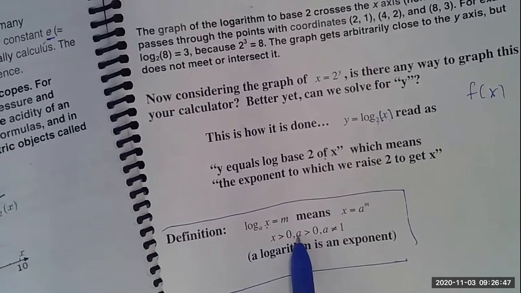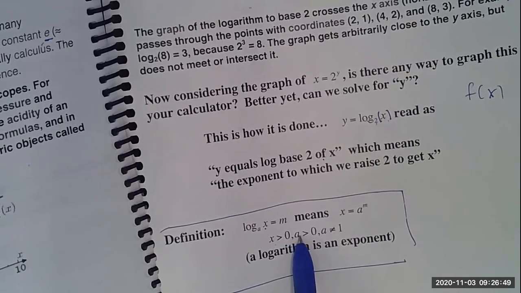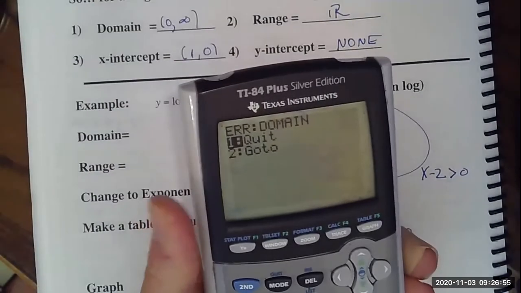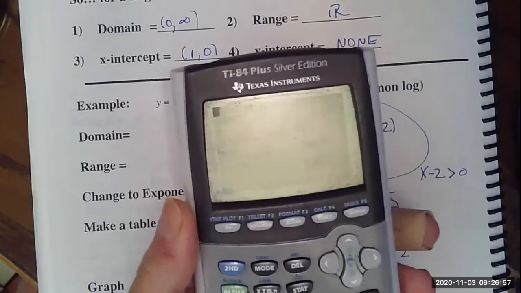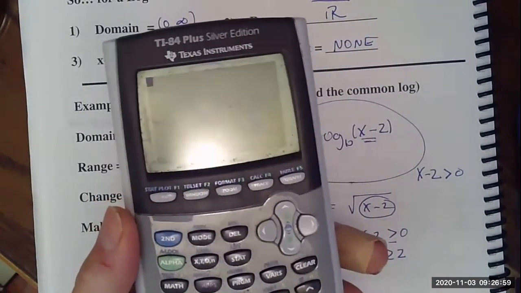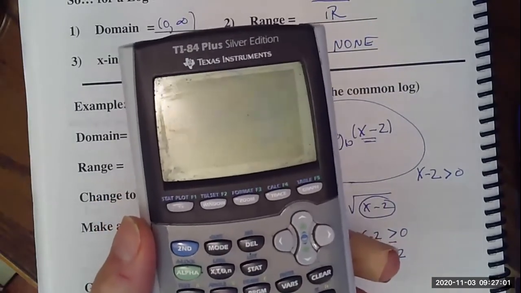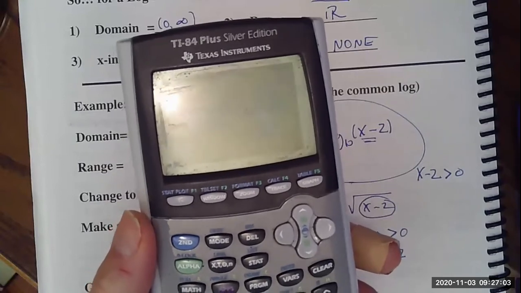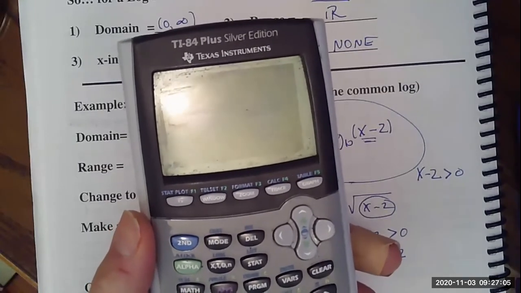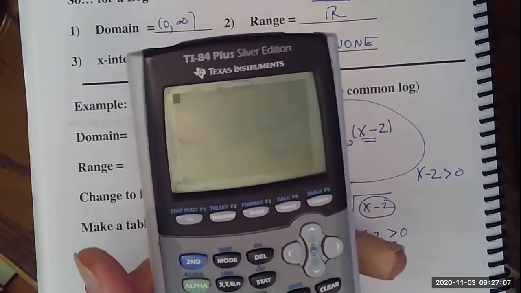But this says the base could be a fraction. That's true. The base could be a fraction. Let me show you in your calculator where you find the bases. Now, I've got an 84 plus. If you've got an 83, you won't have what I'm about ready to show you. All the 84s do.